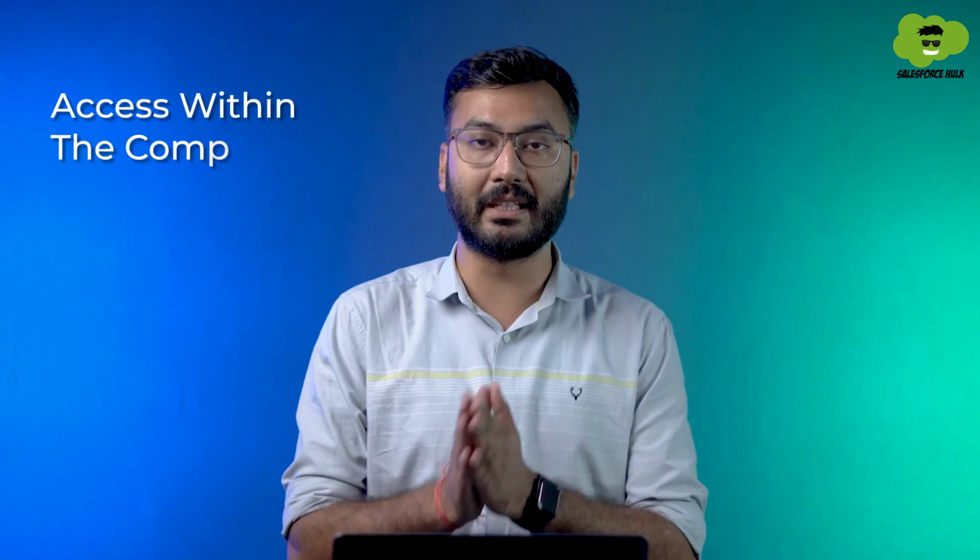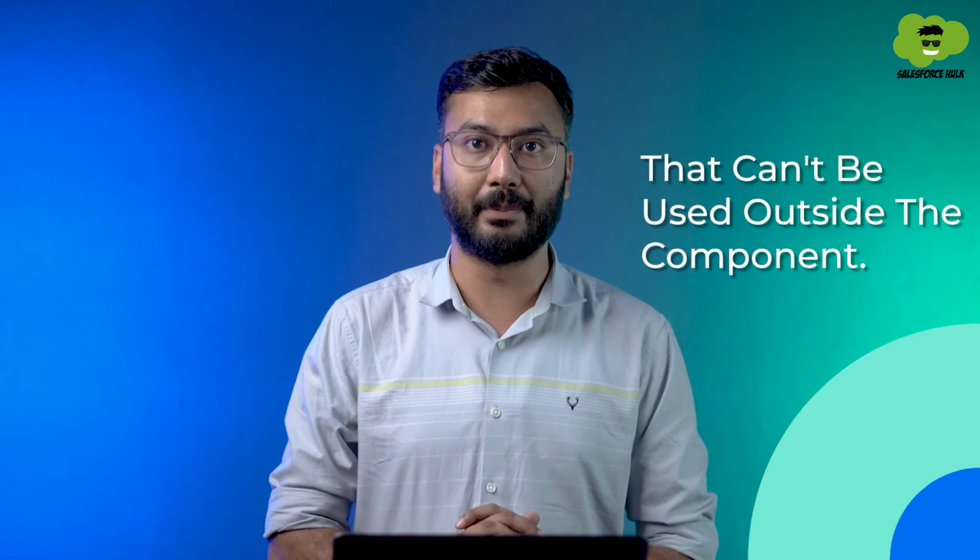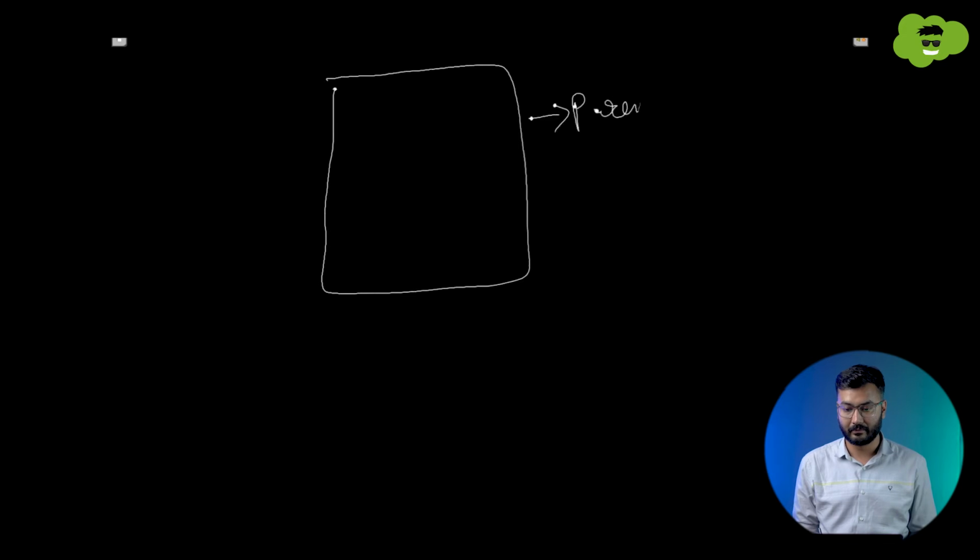Now we'll see the second decorator, that is track. Track is the decorator that makes the property and the methods private, that can only be accessed within the component and can't be used outside the component. Like for example, there are two components. The outer one is the parent component and the inner one is the child component.